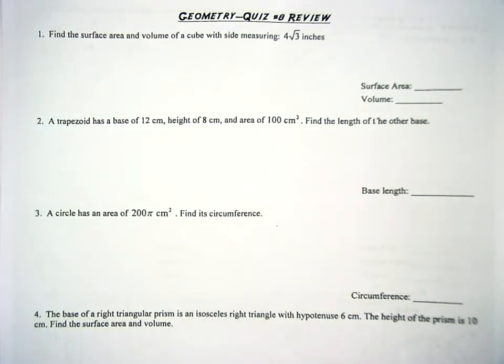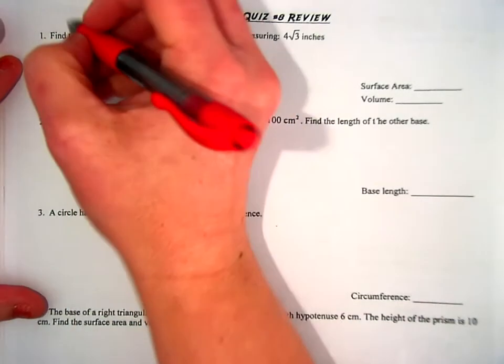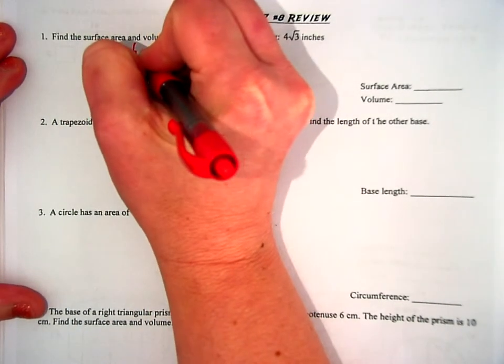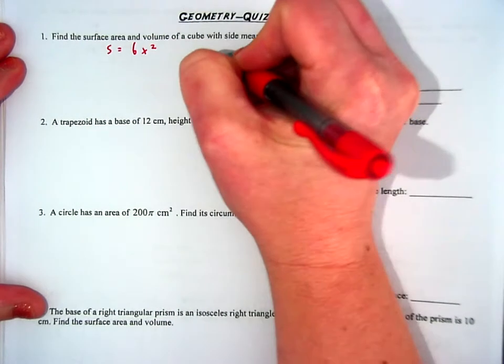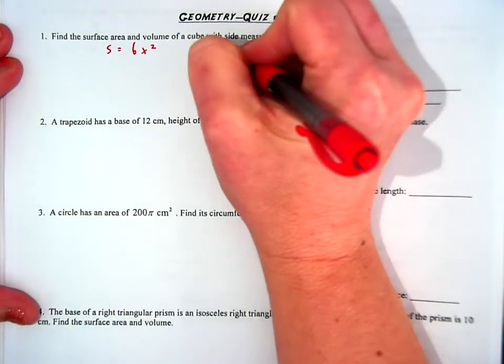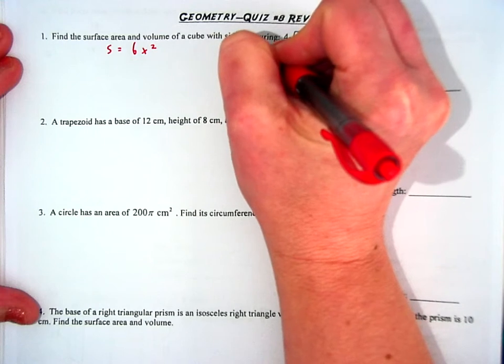Today we're taking on a little review for Quiz 8. First up, can you find the surface area and the volume of a cube with a side that measures 4 square root 3 inches? First, I'm just going to lay out my two formulas. I know that my surface area is 6 times a side squared. I have 6 perfect squares, and my volume is a side cubed.